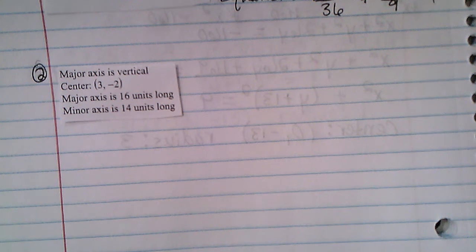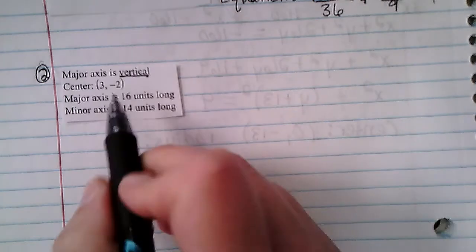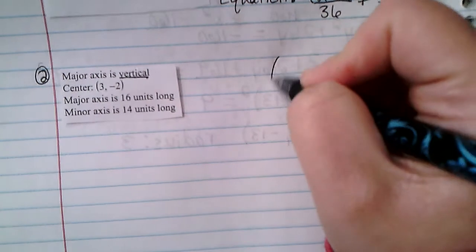Okay, for the second one, you're given almost all of the information you need. You're given some important things. You're given that the major axis is vertical. You're given the center, and then you're given the lengths of the major axis and the minor axis. So what I'm going to do real quick is just sketch a picture here.